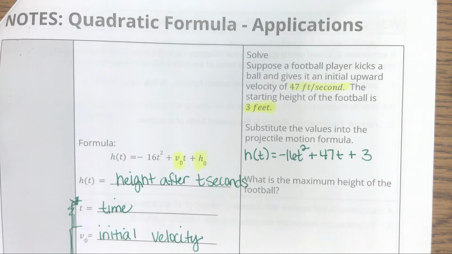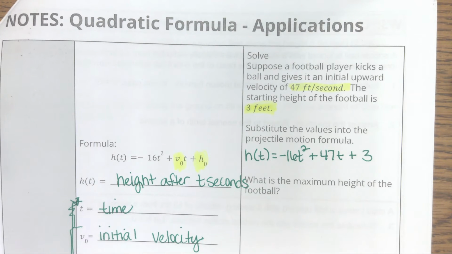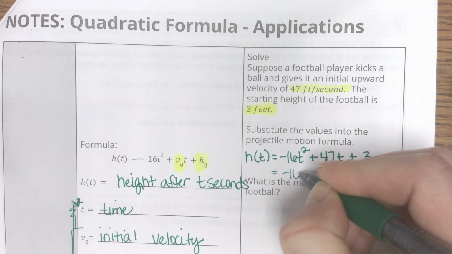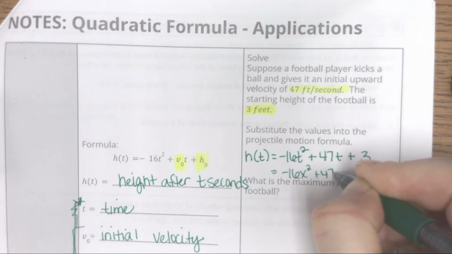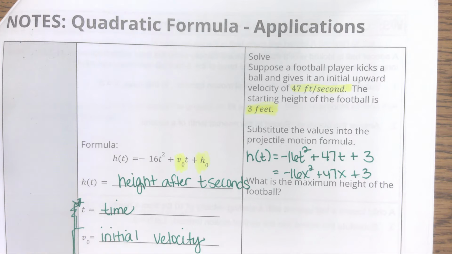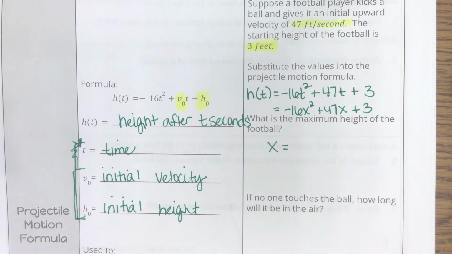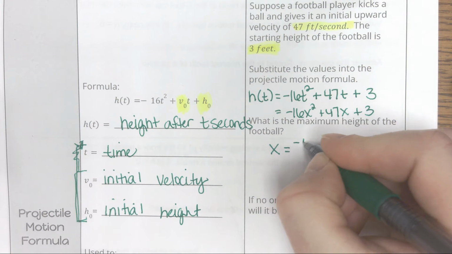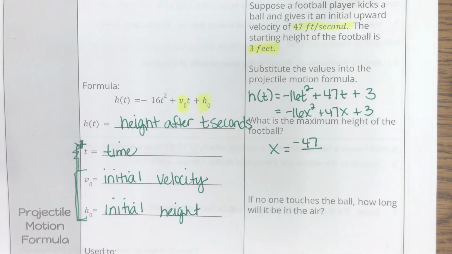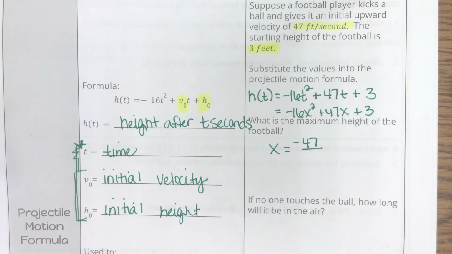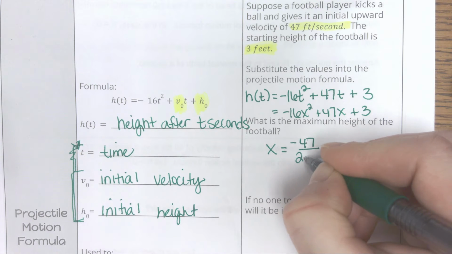If you would prefer to make those X's, that's fine with me. Just realize that that's time. Okay, let's find the maximum height of the football. This is negative b over 2a. Remember? If you forgot, I'll tell it to you. Like if you ever ask, hey, what's the formula for vertex? I'll tell you. Negative b over 2 times a, which is 2 times negative 16.